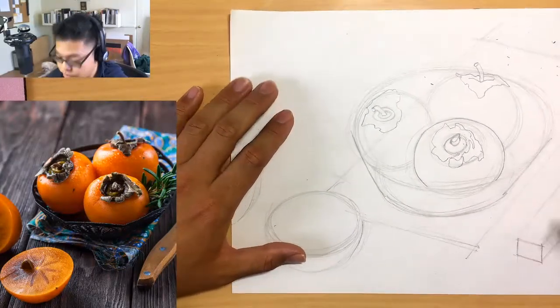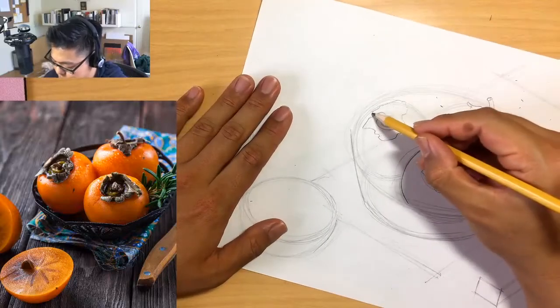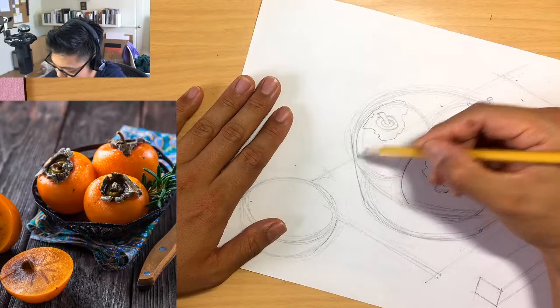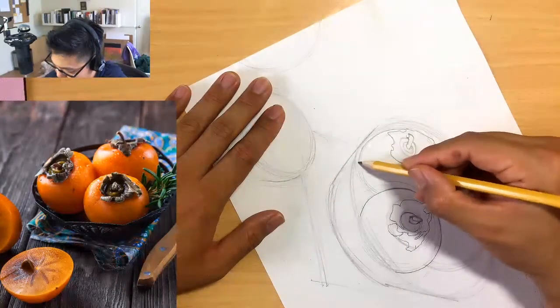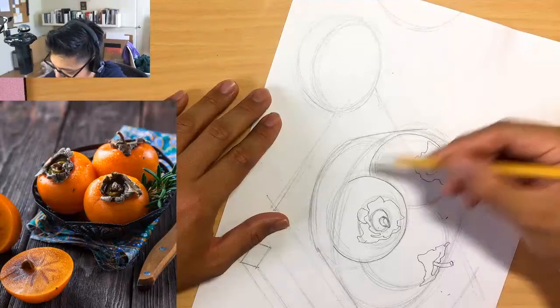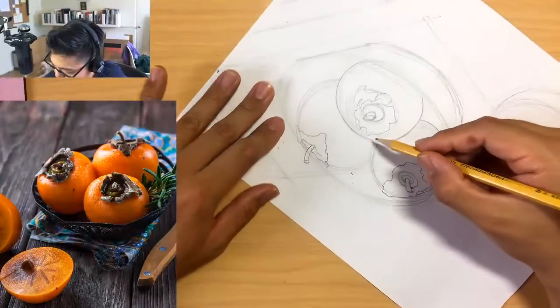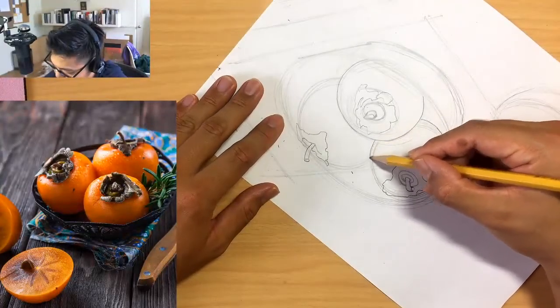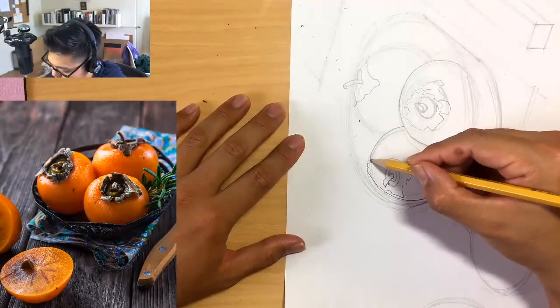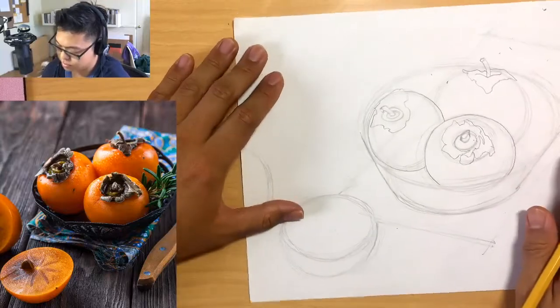And I'm going to do that for each of my persimmons here. You notice I do a small segment, turn the paper, do another small segment. I want you to try that out too, okay?